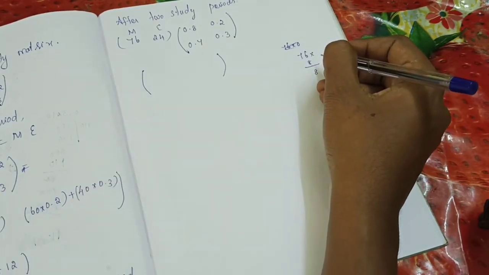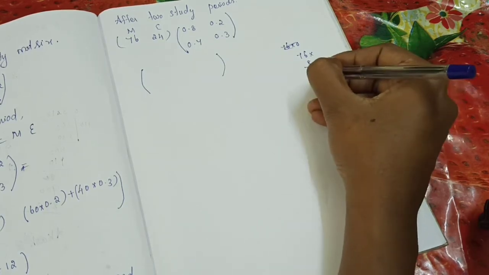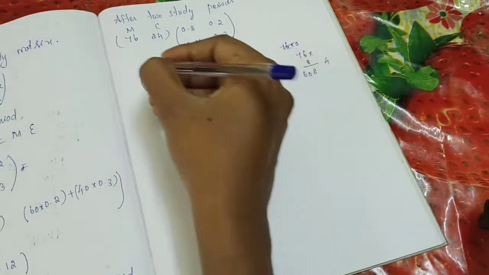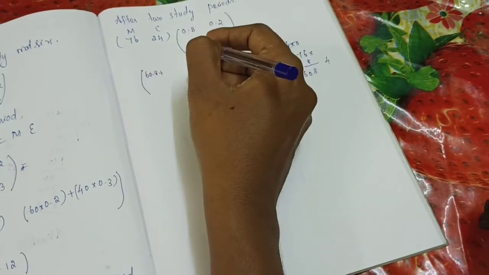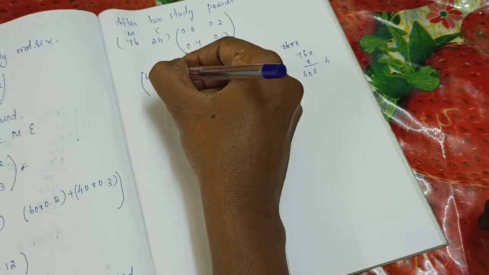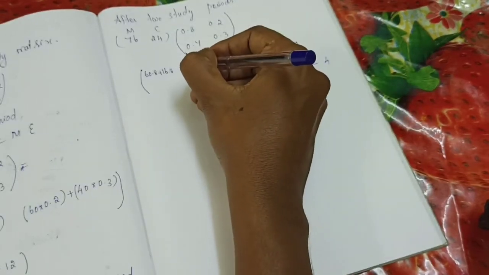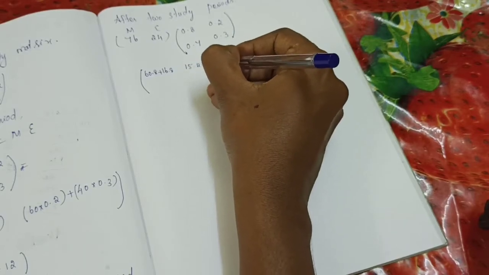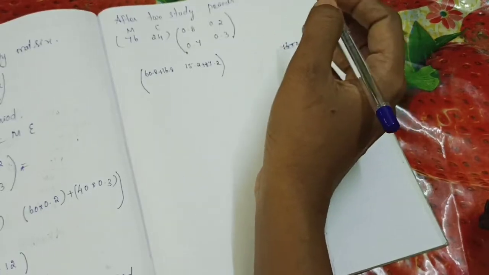So 56 plus 4 means 60.8 you will get. So 60.8 plus this one, you multiply 24 into 0.7, 16.8 you will get. Then this one, 24 into 0.3, 7.2, multiply and see.